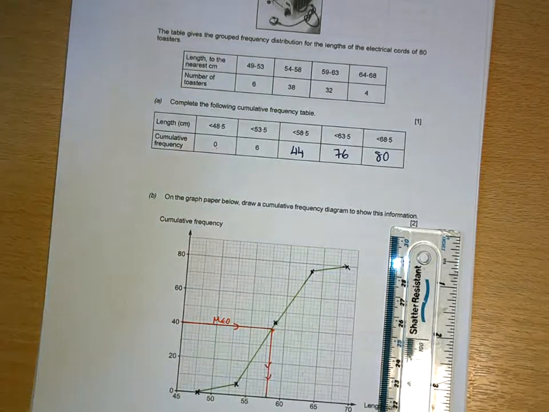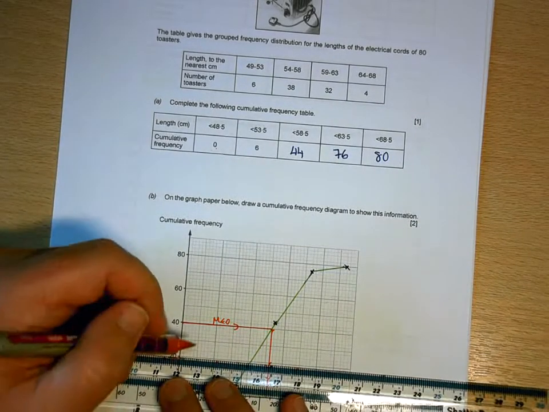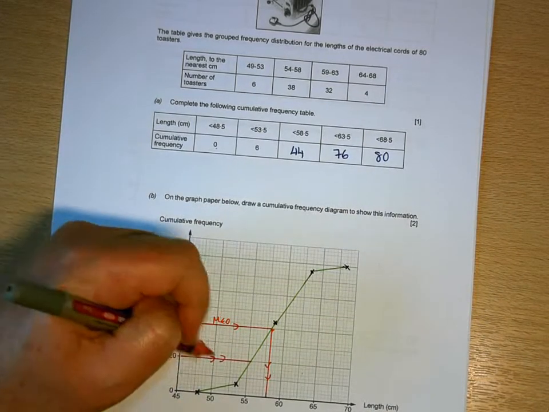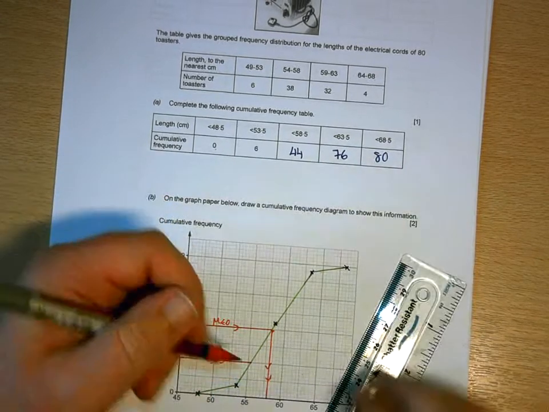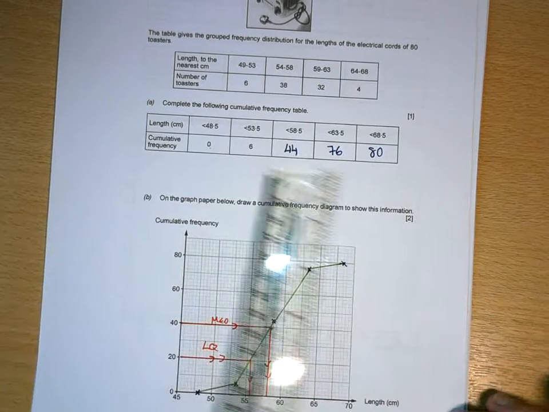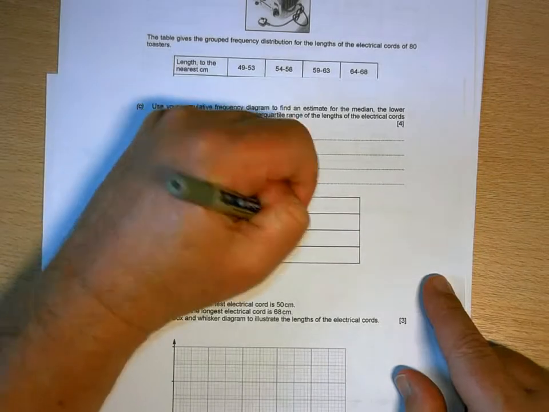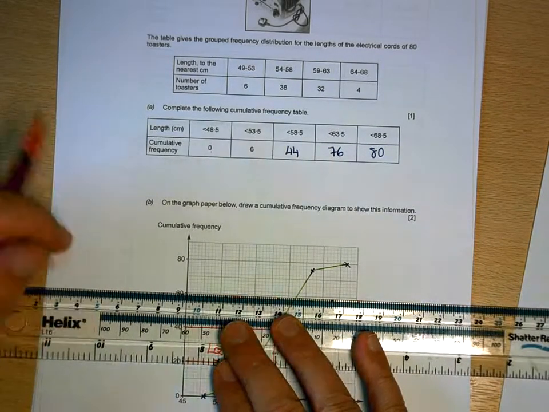The lower quartile is at a quarter of the data, so that would be at 20. So we read that one off. That would be 55.5. Upper quartile will be at 3/4 of the data, which is 60.